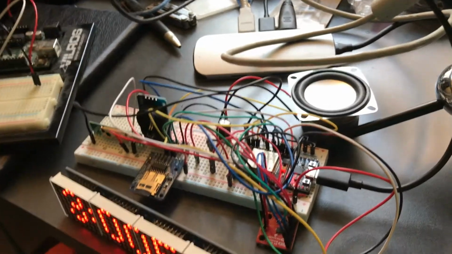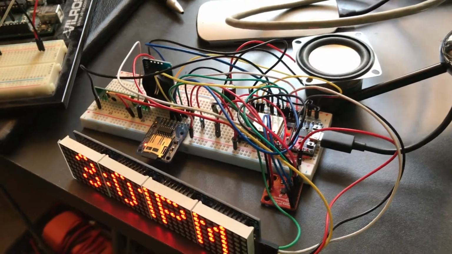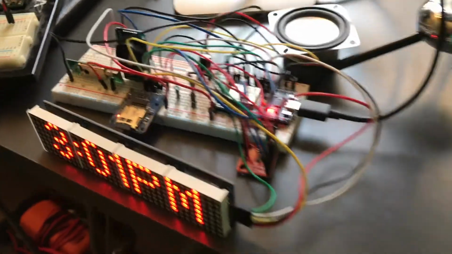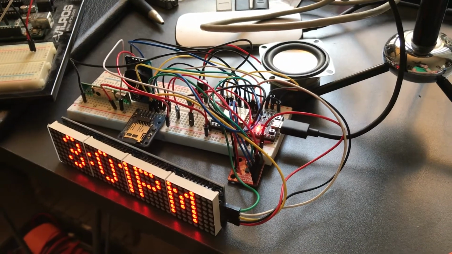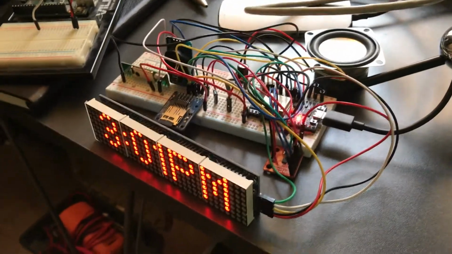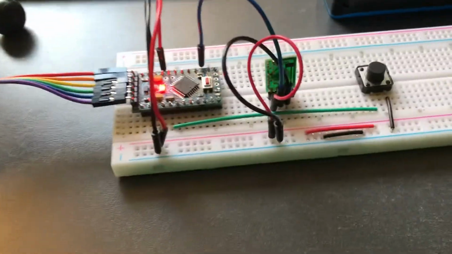Let me get my remote button turned on, so we'll be ready. Alarm is activated. Alright. And then... Yo! Okay. Nice. So yeah, the remote button works.